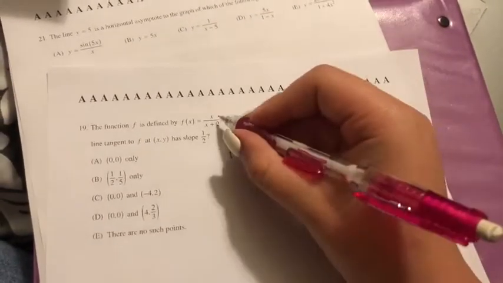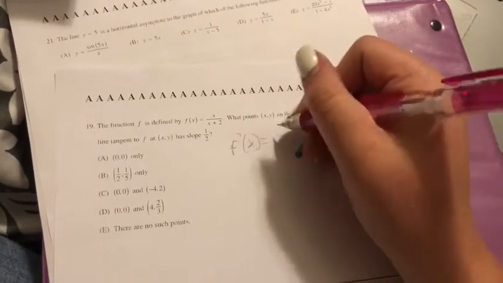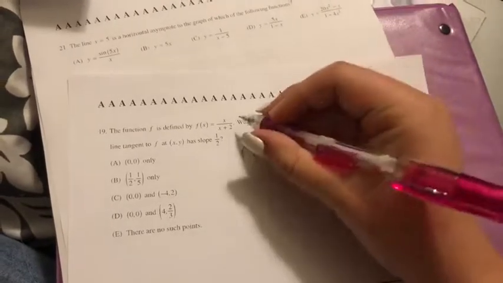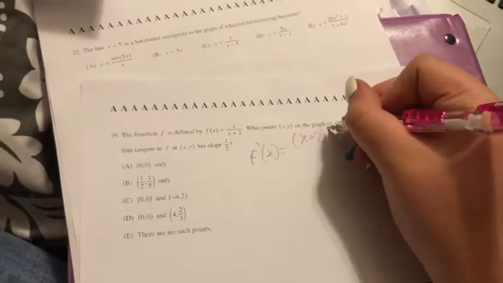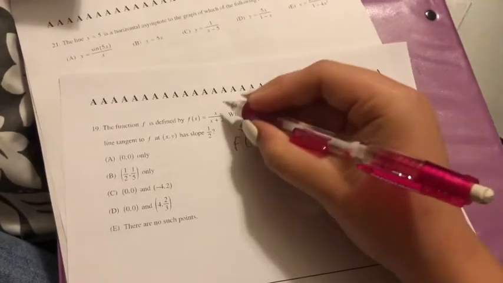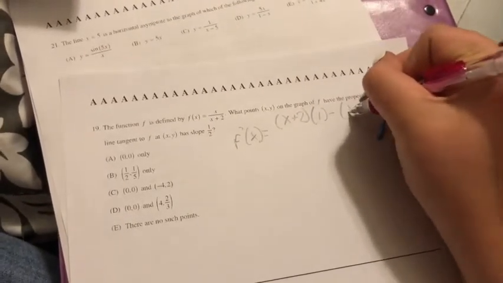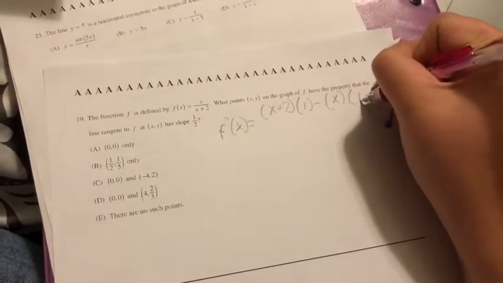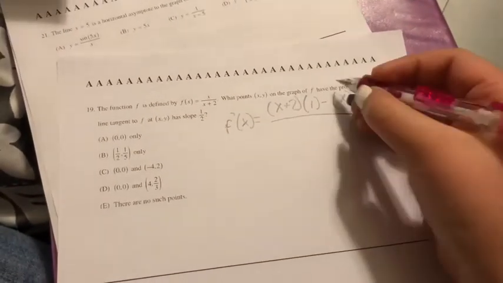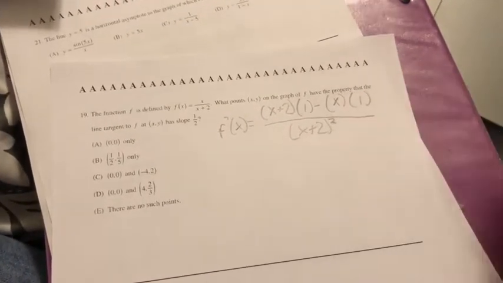So in order to do this, we have to do the quotient rule. The rule is a little rhyme. It's low, take what's on the bottom, times the derivative of the high. Derivative of x is 1, minus the high, which is the one on top, times the derivative of the low, which is 1. Derivative of x plus 2 is 1, over low. So x plus 2 squared, because x plus 2 times x plus 2 is x plus 2 squared.